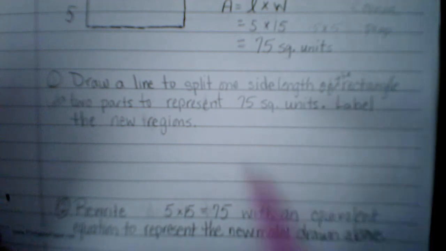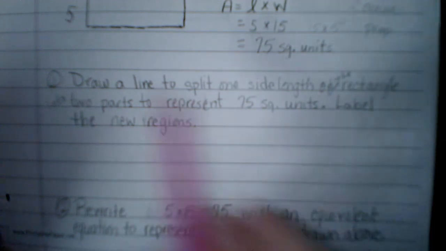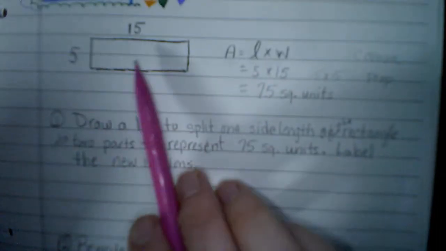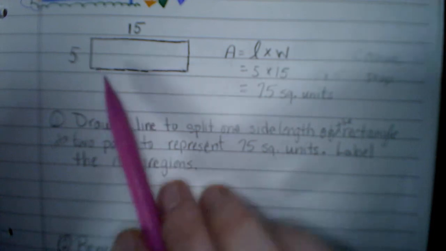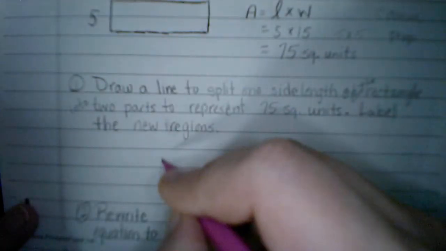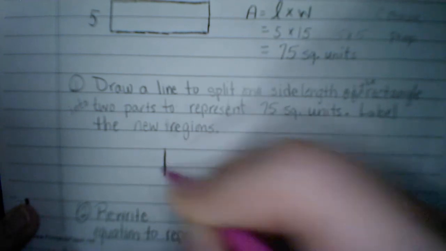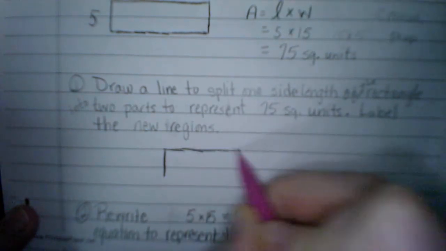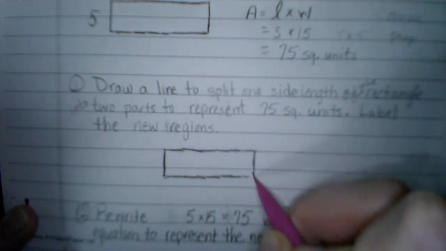Label the new regions. All that is asking us to do is to split this rectangle. We don't have to split it in half. We can split it however we want. So I'm going to draw the rectangle here again. I'm trying to make this extra dark because this new dot camera is not super nice.